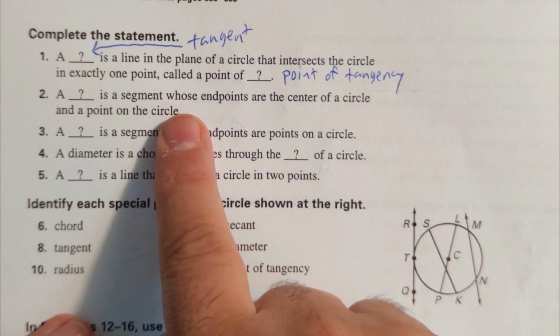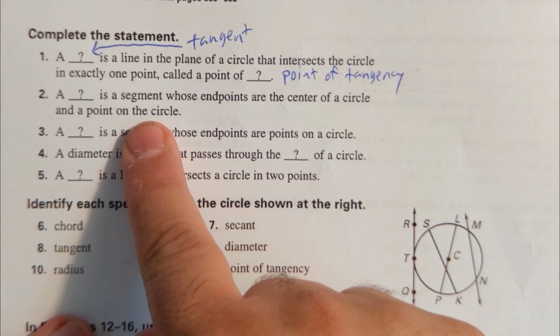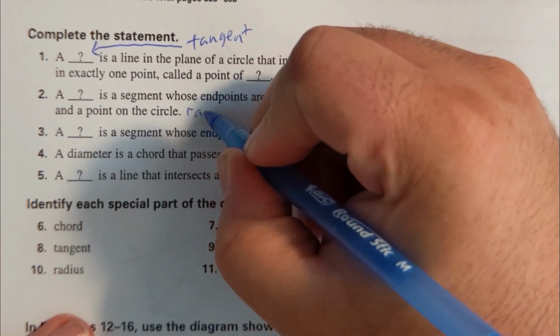Number 2, a segment whose endpoints are at the center of a circle and a point on the circle. From the center out, it's going to be a radius.